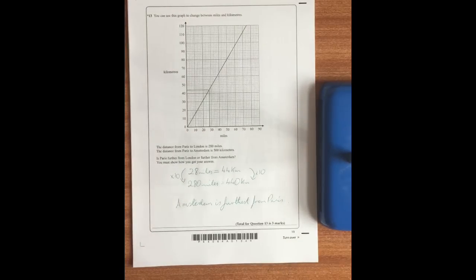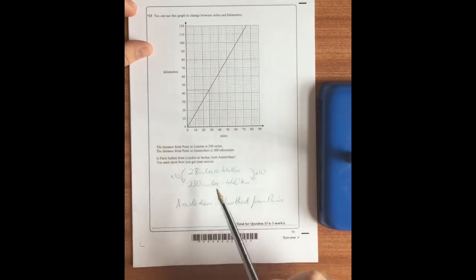Question 13. You can use this graph to change between miles and kilometres. The distance from Paris to London is 280 miles, and the distance from Paris to Amsterdam is 500 kilometres. Is Paris further from London, or is Amsterdam further? Well, there are several ways of doing this question. However, you must use this graph to convert one of these into miles or kilometres.